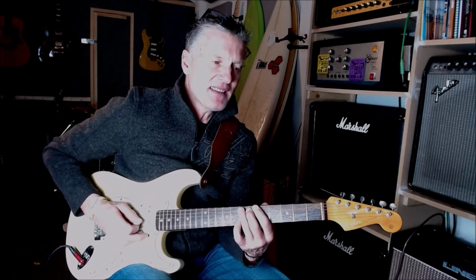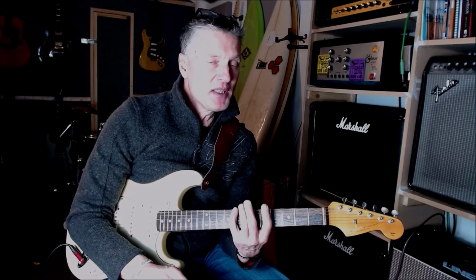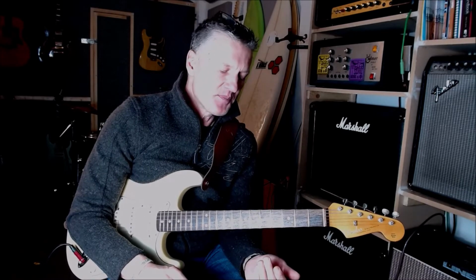So the 5 isn't massively interesting, but it's very, very stable. It's a very stable note, okay? It's probably the most stable note after the 1, but it hasn't got lots of character. The 3 is stable, but it's got lots of character to it. So that's the 5. So let's go on to the 4 and the flat 7.